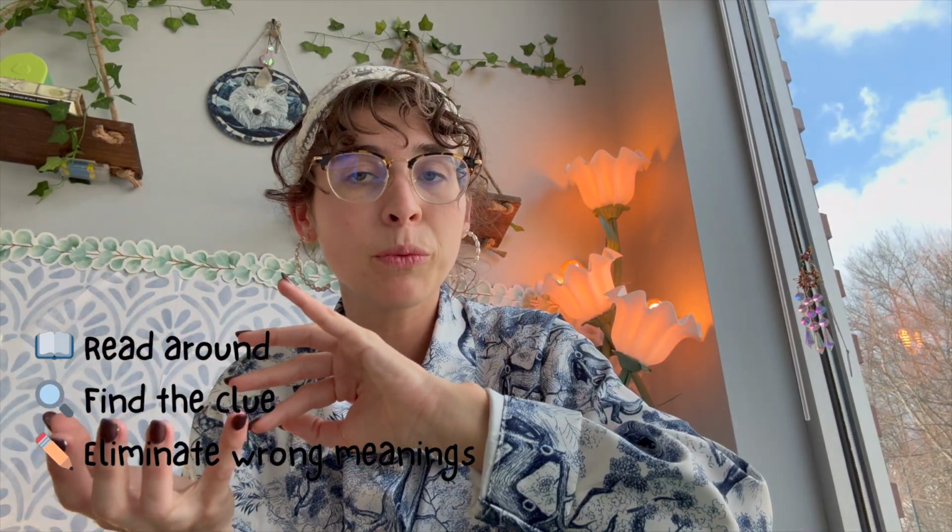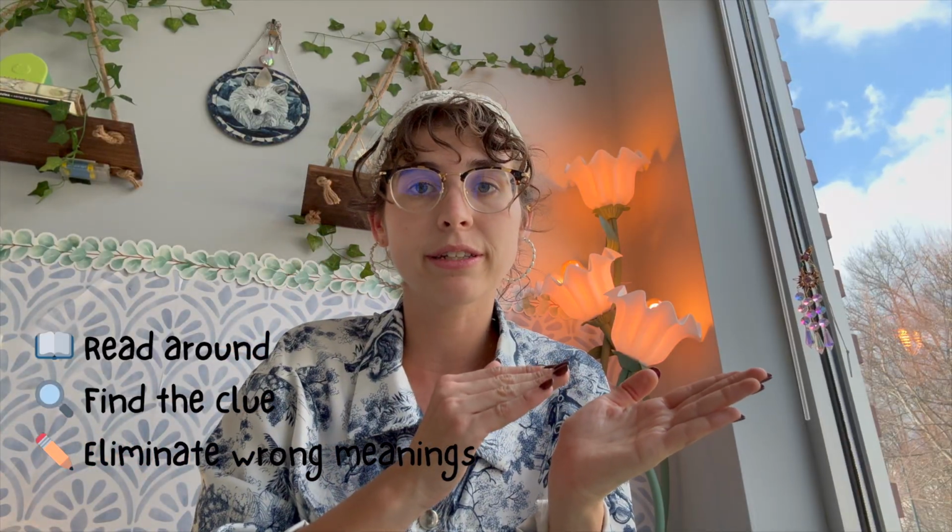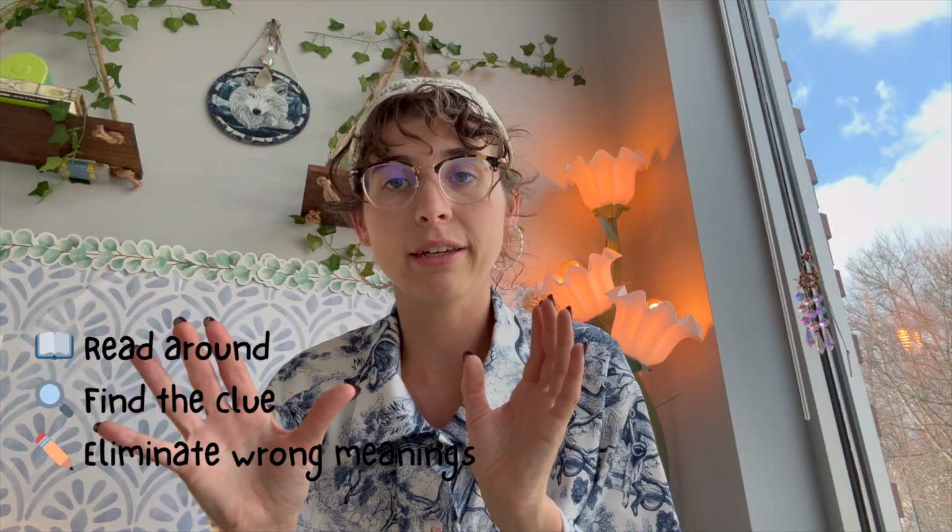Step 2, context clues. So look for examples, explanations, cause and effect. Look for antonyms or the opposite meaning of the word so you can trace backwards and find the meaning. Look for synonyms or words that have the same meaning as the one that you don't know and see which one of those can tell you what that word means.